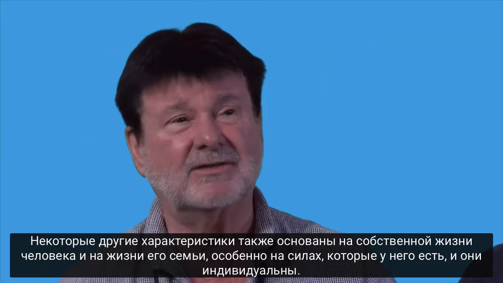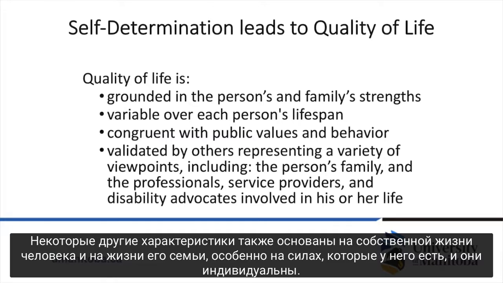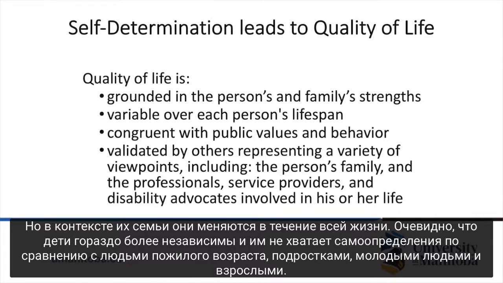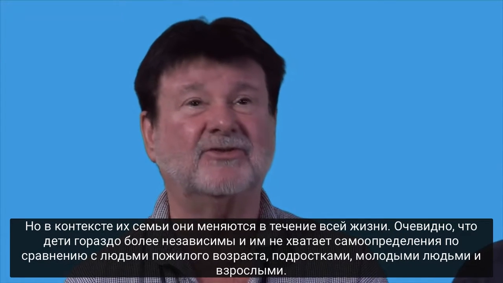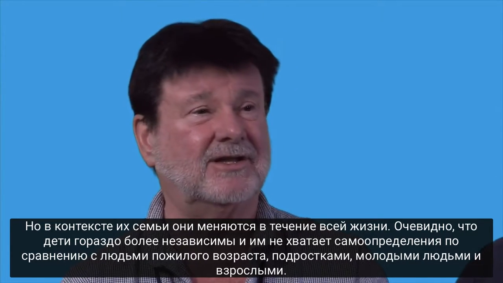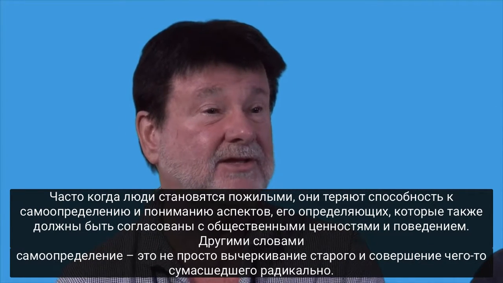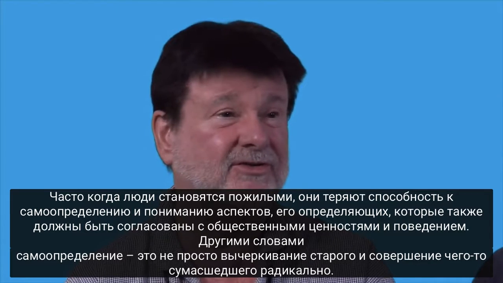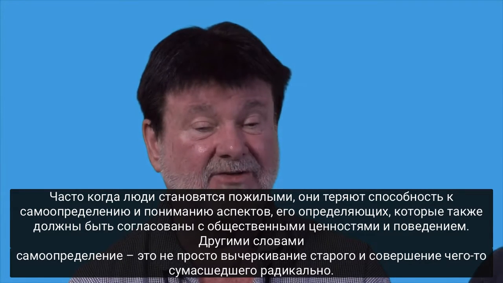Quality of life has some other characteristics as well. It's grounded in the person's own life and in their family's life, and especially in the strengths that they have as individuals and within the context of their family. It varies over the course of a lifetime. Obviously, babies are much more dependent and lack self-determination in comparison to teenagers or young adults or people in adulthood. And often when people are elderly, they lose the capacity, some of the things that define self-determination.